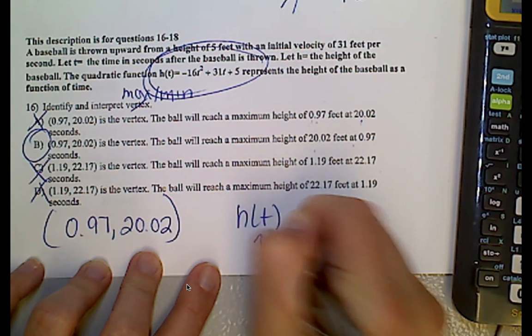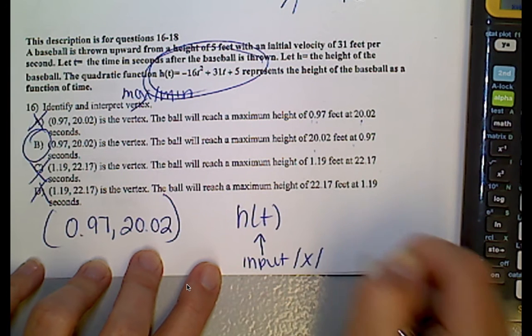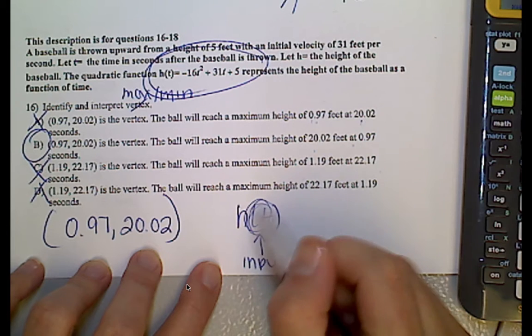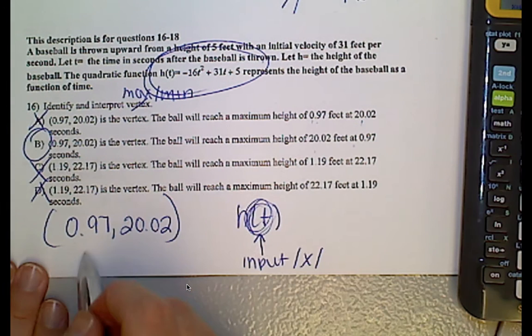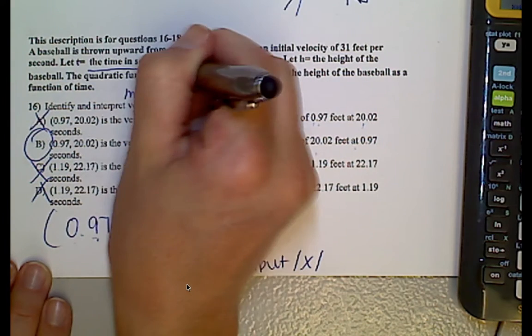And that T is your input. And your input is the same thing as your X value or your independent variable, etc. Okay? They all mean the same. So when I'm looking at that, the input's the T. So the input, my X value, is T. And T, it told you in the problem, is represented by seconds.